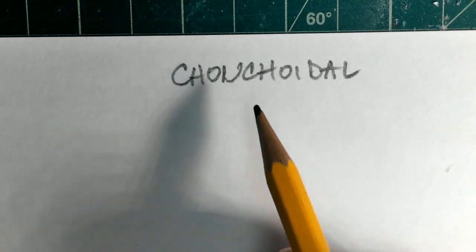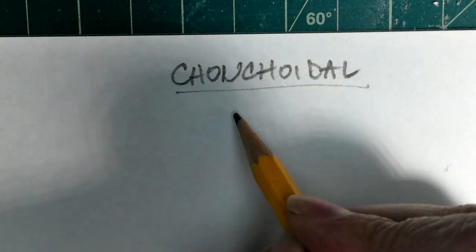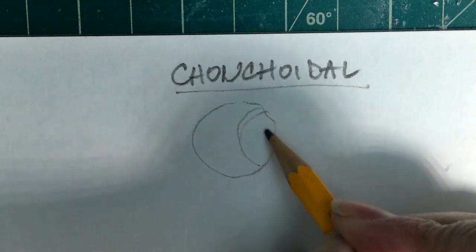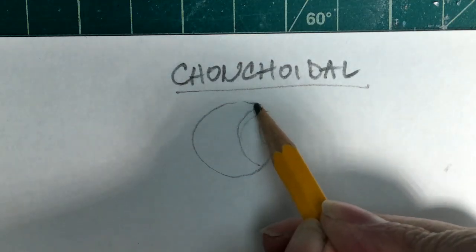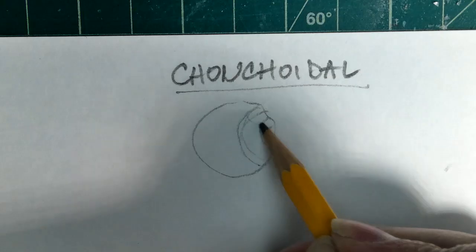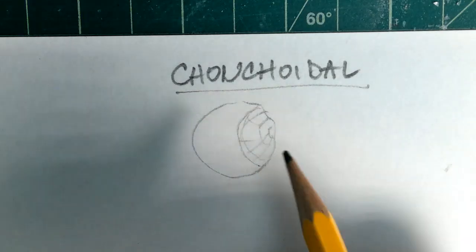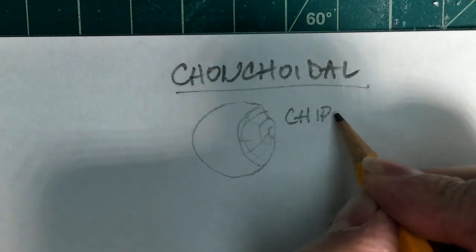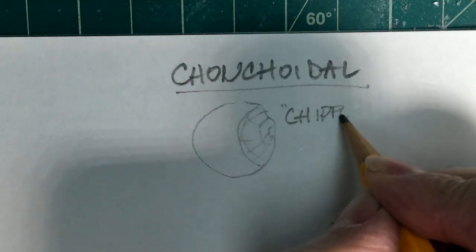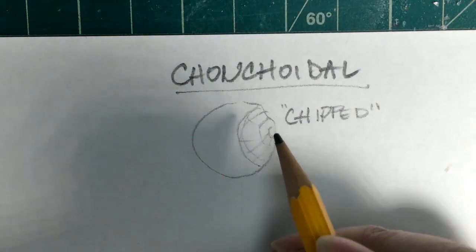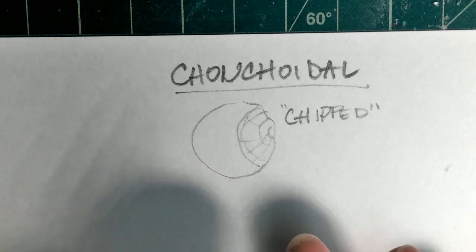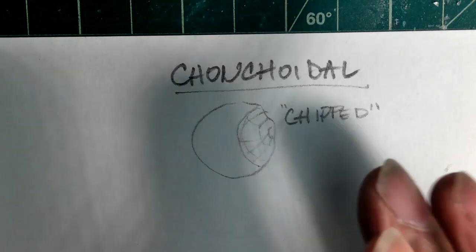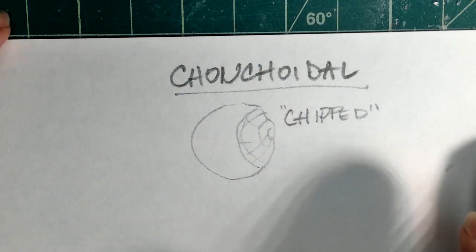Conchoidal fracture is where you get almost like a curved chip, and you'll oftentimes see little concentric rings by that surface, but that surface has actually got this chipped edge. That chipped relief, typically seen in glass, is called conchoidal fracture. So conchoidal is a fairly common type of fracture.